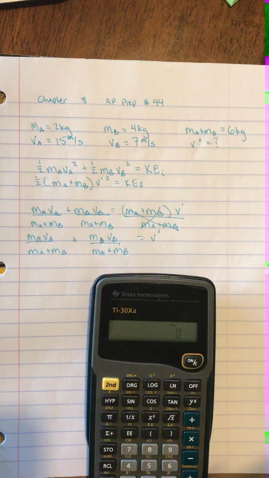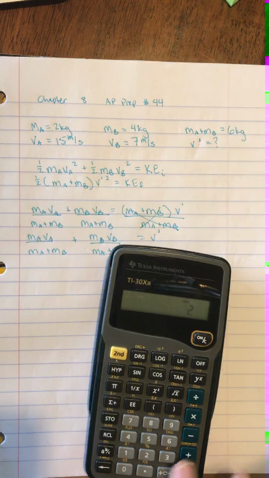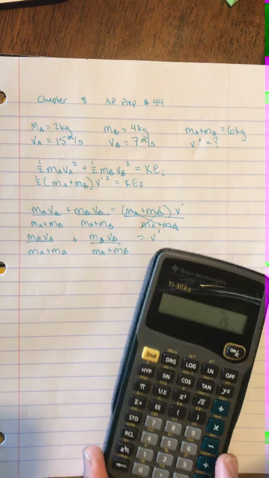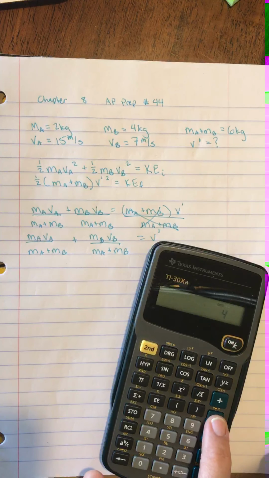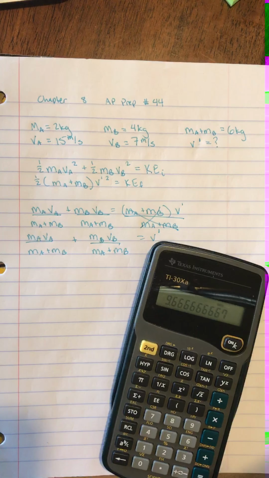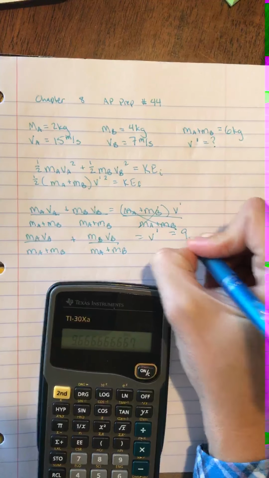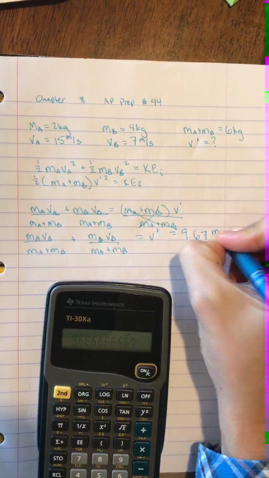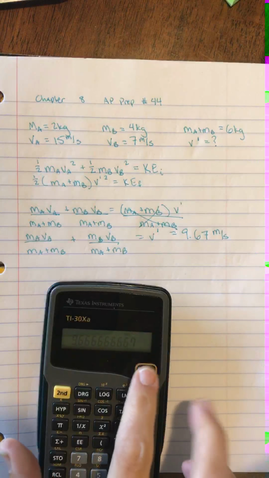All right, so we've got MA, which is 2, times VA, which is 15, divided by 6, plus MB, which is 4, times 7, divided by 6. That equals 9.67 meters per second. Now I have everything I need to plug into both of these.